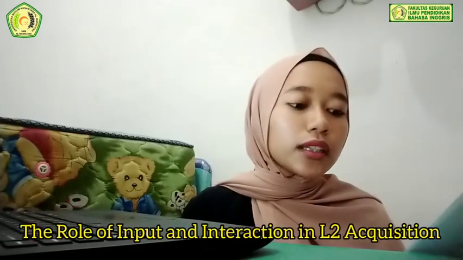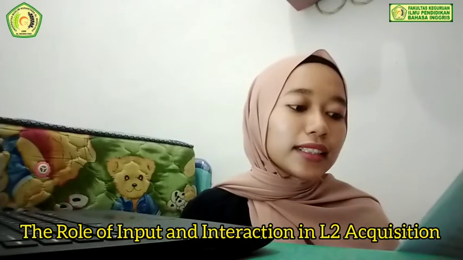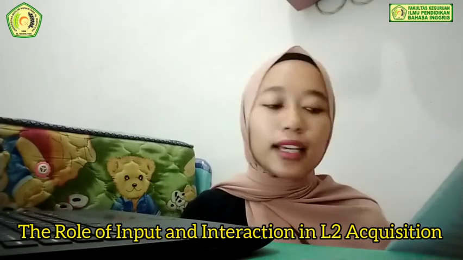And the role of input and interaction in second language acquisition, a number of rather different theoretical positions can be identified. A behaviorist view regards language learning as environmentally determined, controlled from the outside by the stimuli learners are exposed to and the reinforcement they receive.